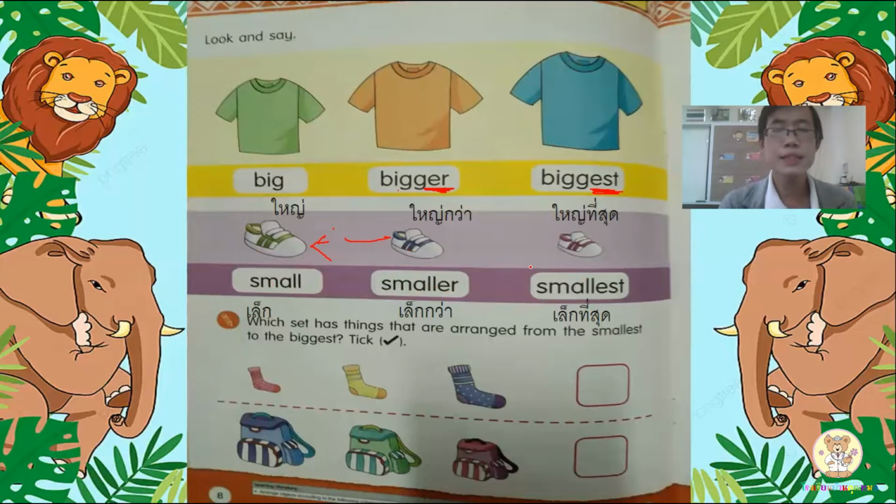So this time they are going to compare the size of shoes with the word small. First of all, they use the word small to describe that the shoe is small. But if you take a look at the second picture, this shoe is smaller than this shoe. And then in the last picture, this shoe is the smallest of all three shoes.